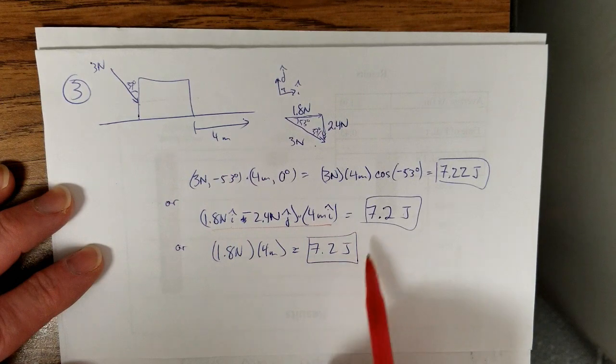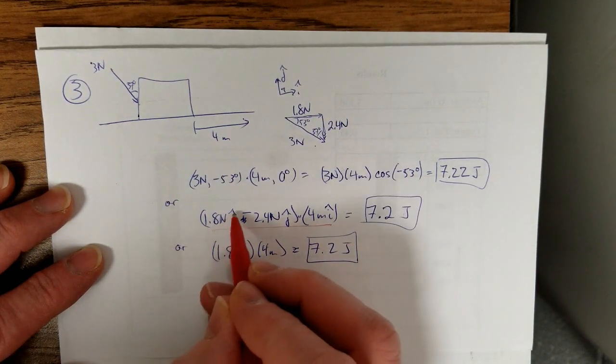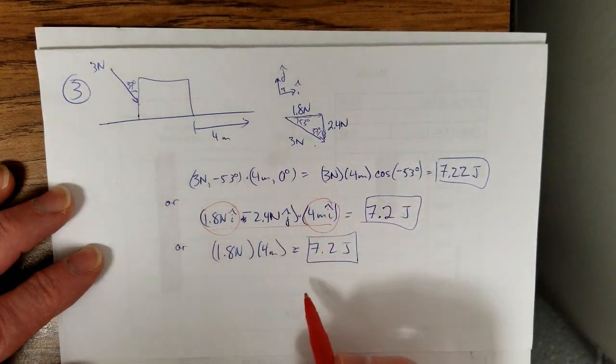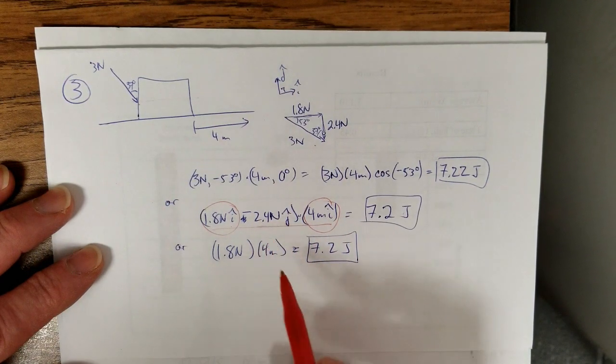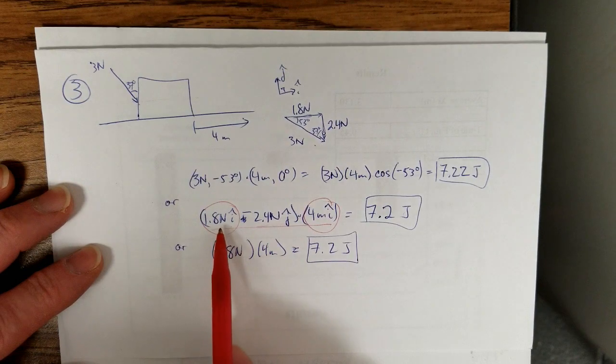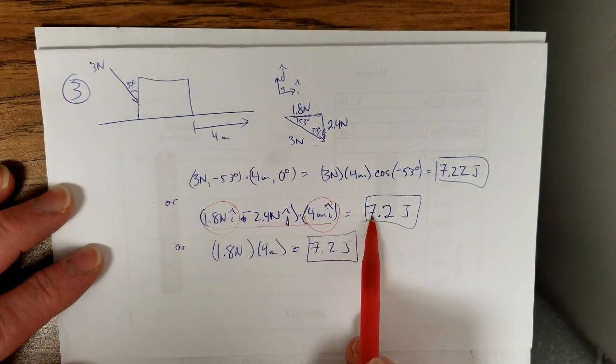And I end up with multiplying the parts that are parallel, so I'm going to be multiplying the i components together. There's no j component for displacement, so this piece of the force does absolutely no work at all. And so 1.8 times 4 is 7.2.